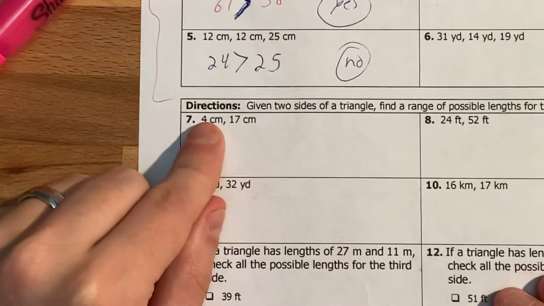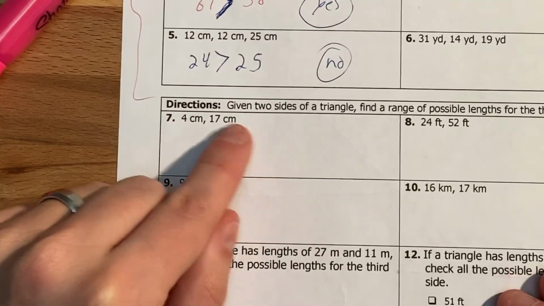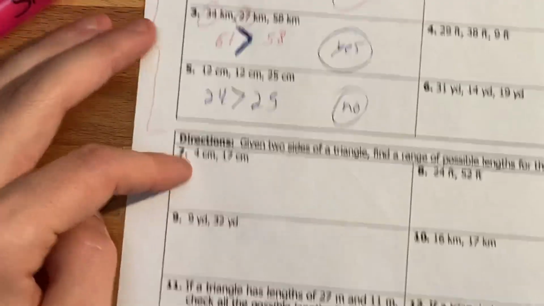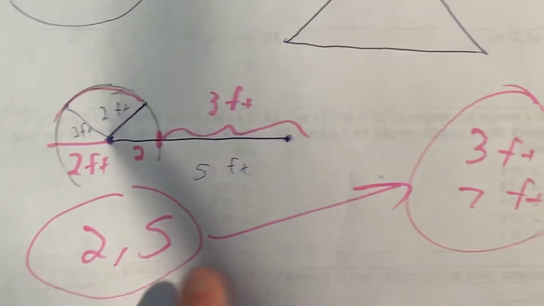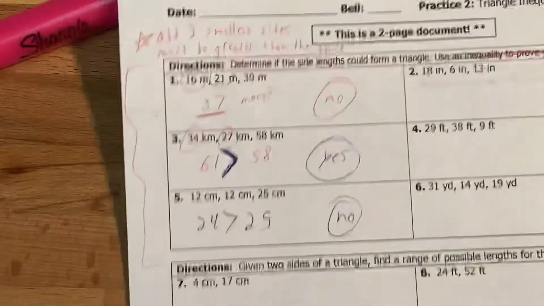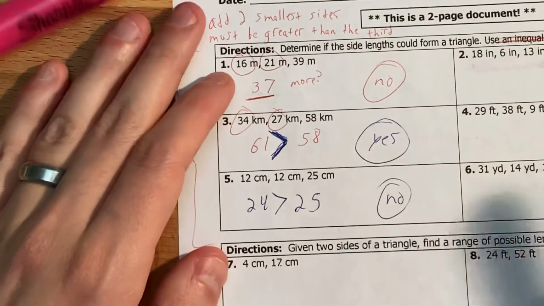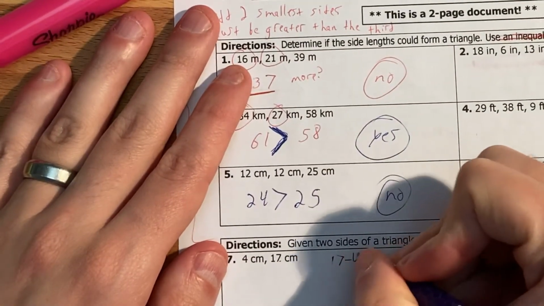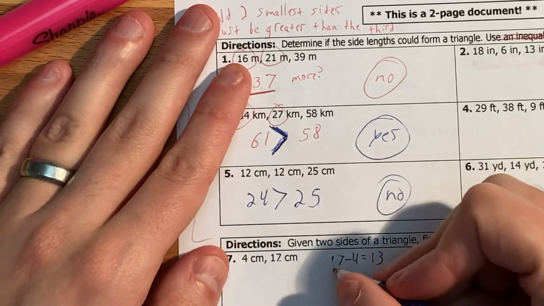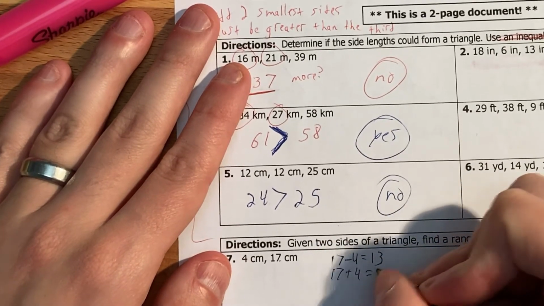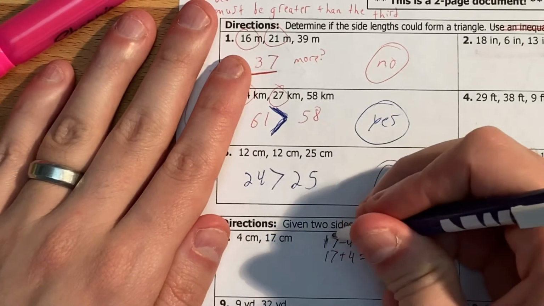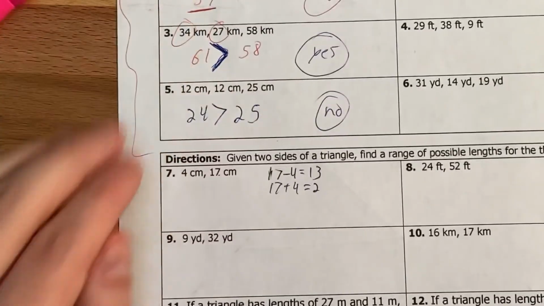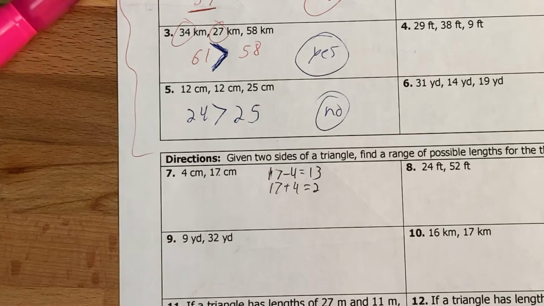But now we're going to do what we did in the first part. Given two sides of a triangle, find the range. It's just that whole add them together or subtract them, right? Which we did here, right? If you add them together, you get the 7. You subtract them, you get the 3. And that's all we're going to do. So 17 minus 4 equals 13. And then 17 plus 4 equals 21. So that is what you do. Knowing what to do is not difficult, but sometimes they write it differently. This is how you would write your answer.